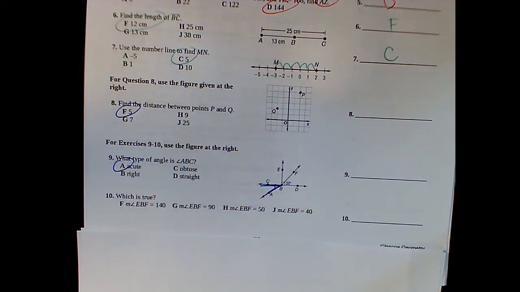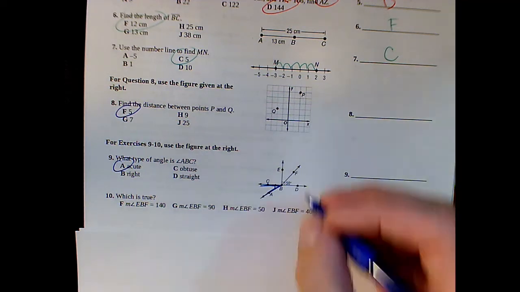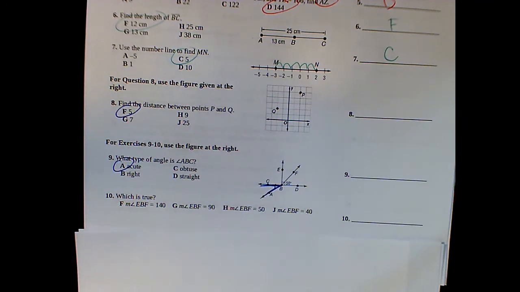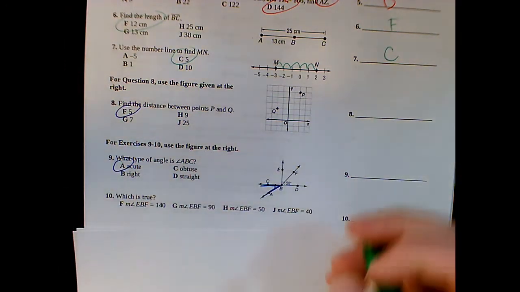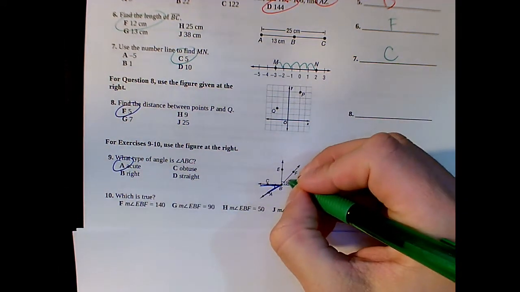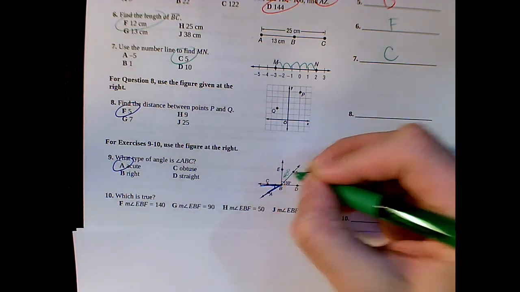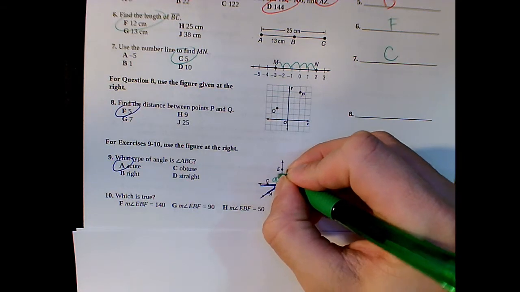Which statement is true? Okay, this has to do with that too. So I have a picture. I wish I didn't draw on that. This is what I can figure out from the information that I have. If that's 50 and it creates a right angle, that's going to be 40. That's going to be 90.